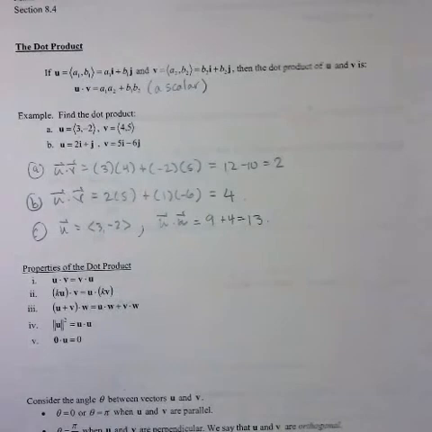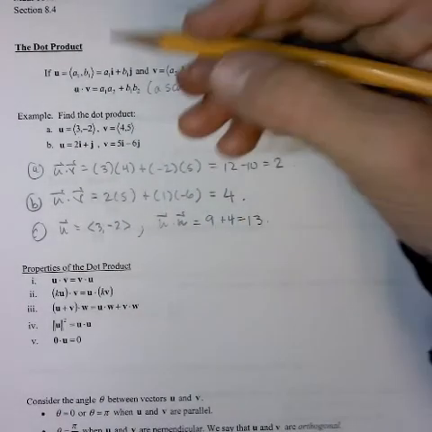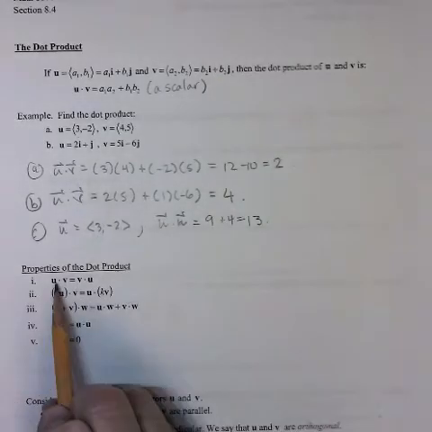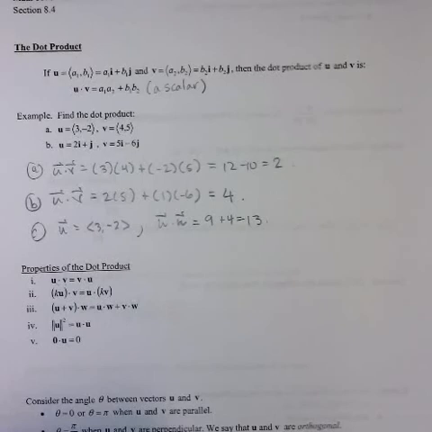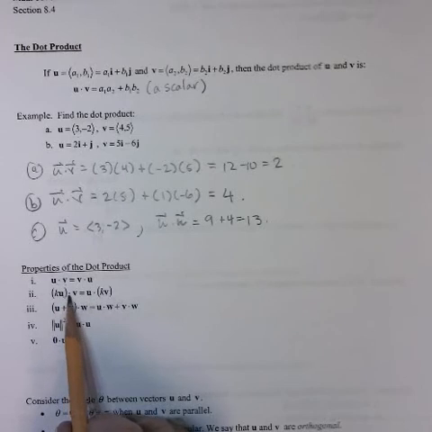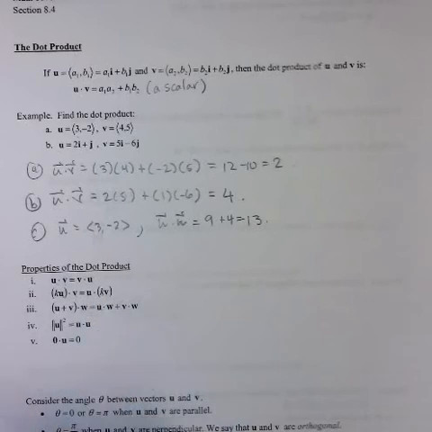Now all of these happen to have a positive result, but the dot product can be negative, it can be 0. The key thing to remember is that it's a real number, not a vector. Okay, here are some properties of the dot product. It's commutative, so it doesn't matter which order we multiply the components in and add the results. If we take a scalar times a vector and then dot with another vector, we'll get the same result as if we took that scalar times the other vector first and then took the dot product. So that's an associative property.